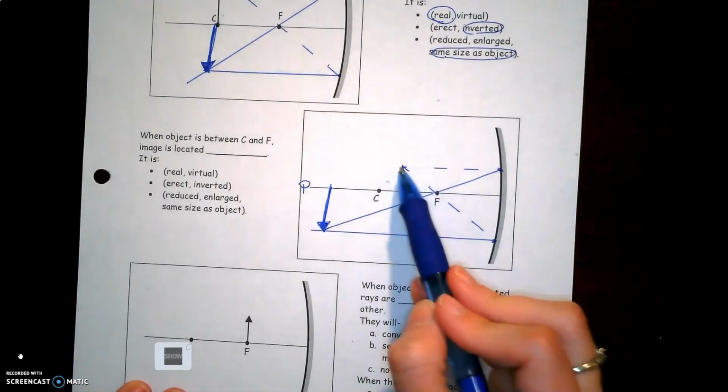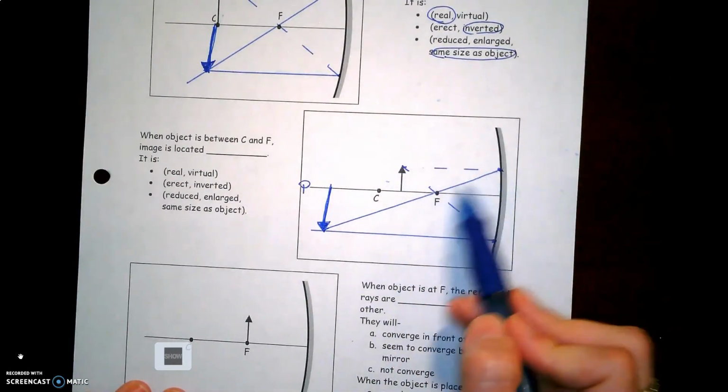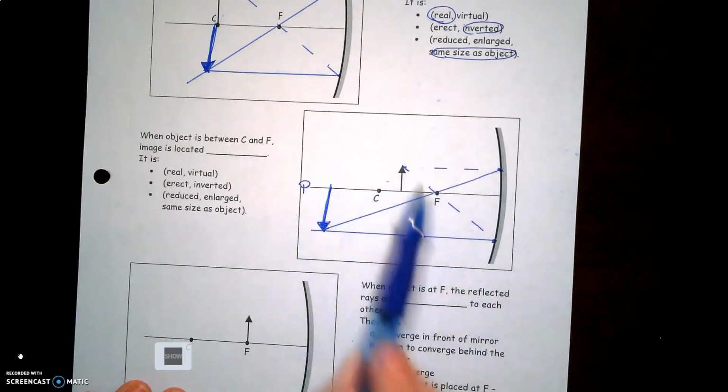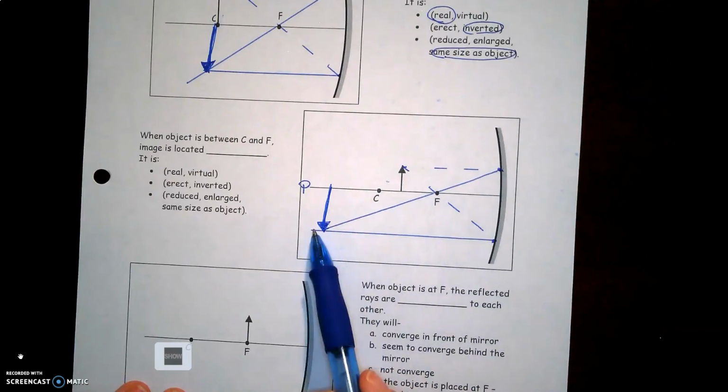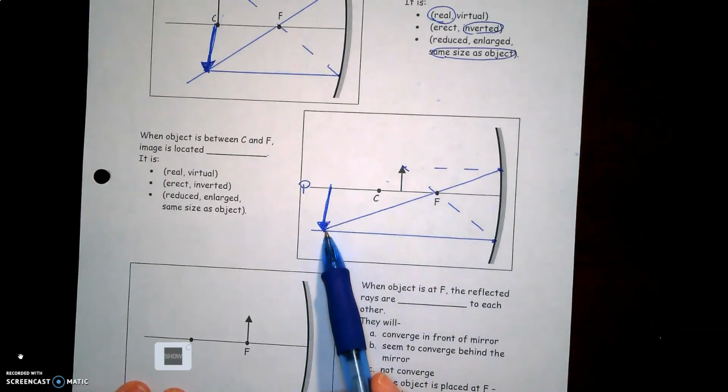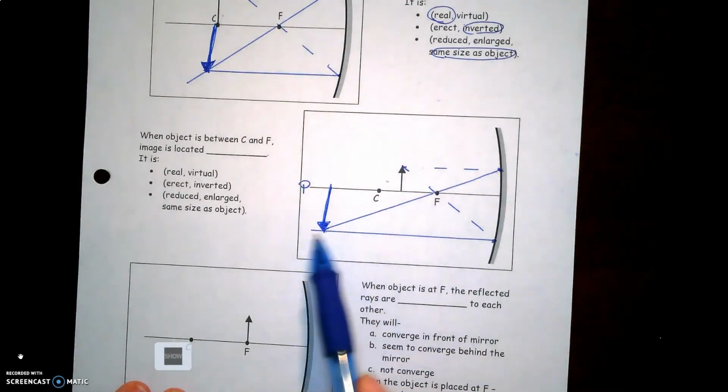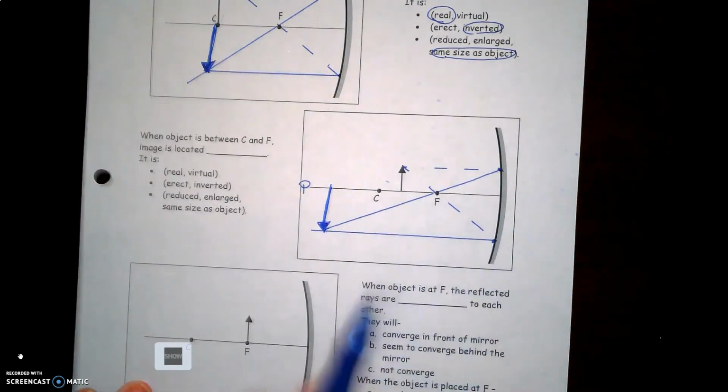Again, we went parallel to P, and it reflected back through F, and then we went through F, and it reflected parallel to P. The two lines connected, and that is the top of the image.